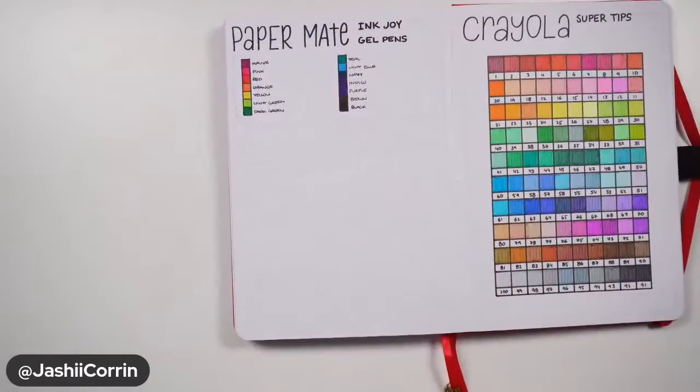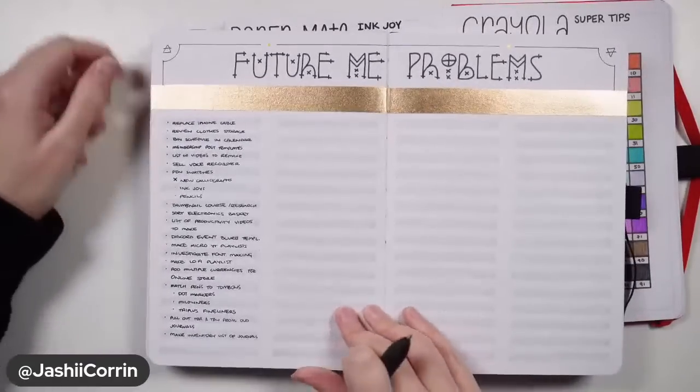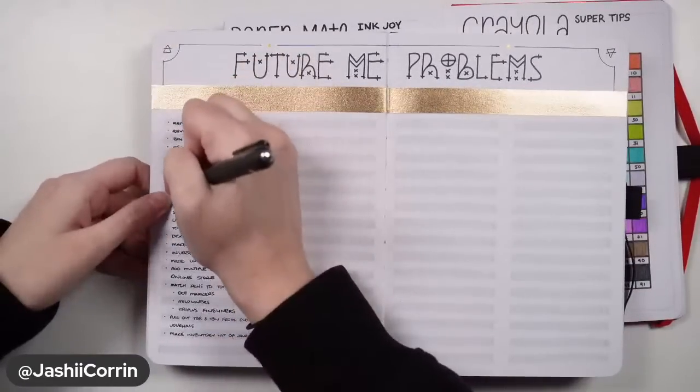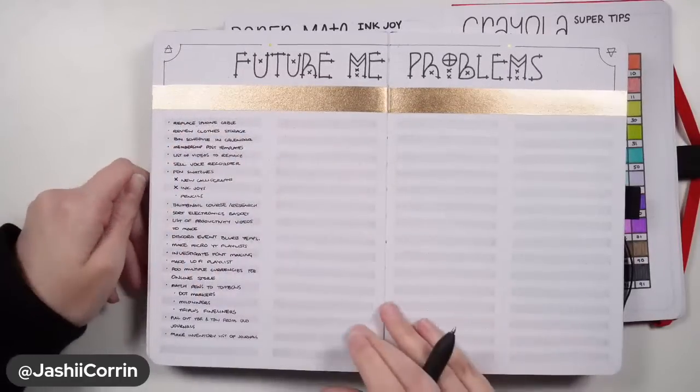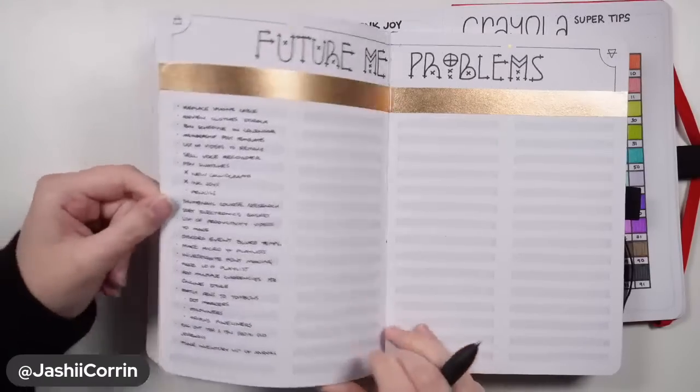Okay, is this in my list? Tricloss fine liners, ink joys. Yay, we did a pen swatch. We've done an actual thing. Do you know how satisfying it is to actually get some of your future me problems checked off? Because it doesn't happen very often.